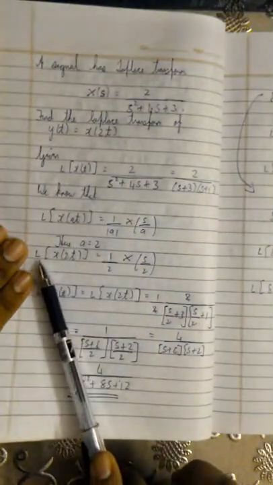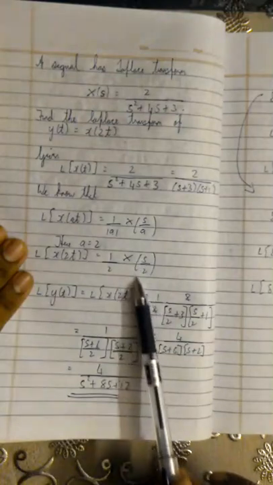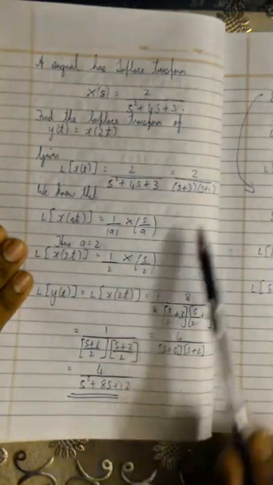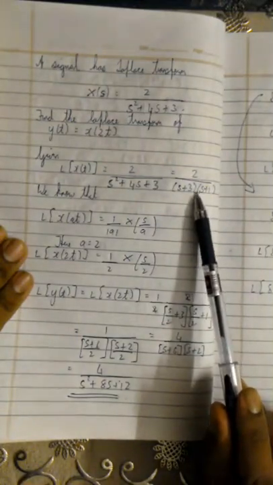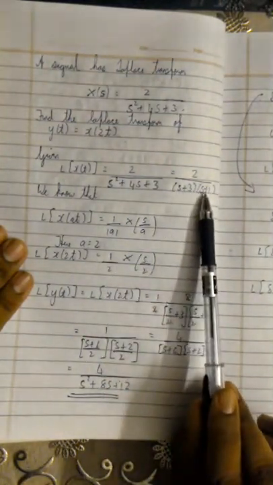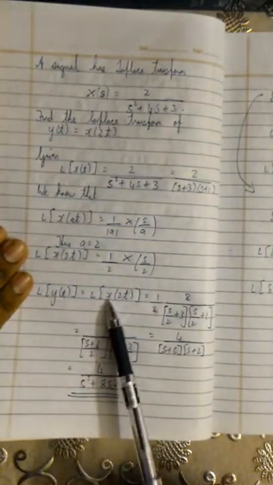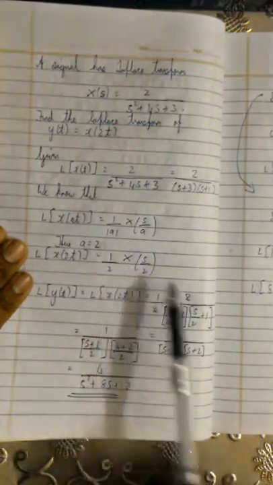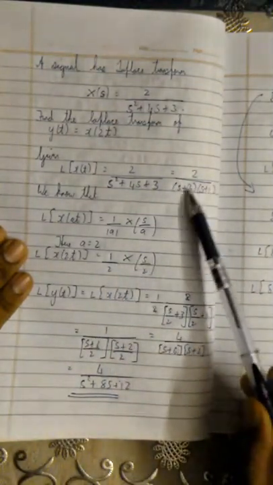So the Laplace transform of x of 2t is equal to 1 by 2 into X of s by 2. I have already found what my X of s is, so I need to replace my s with s by 2. So the Laplace transform of y of t, which is nothing but the Laplace transform of x of 2t, is 1 by 2 into X of s by 2, replacing this s over here with s by 2.